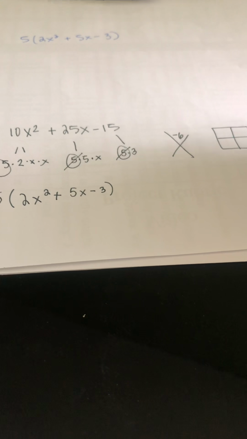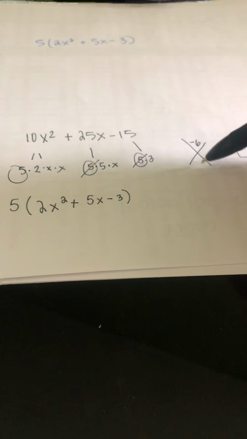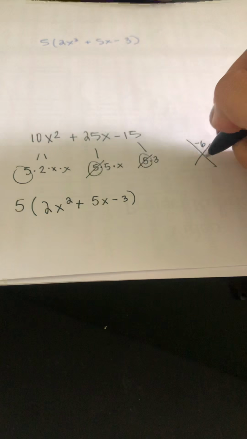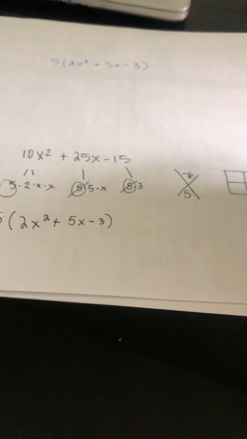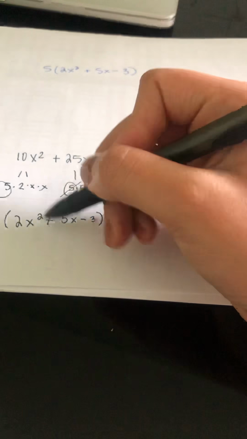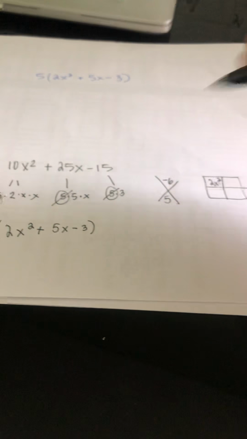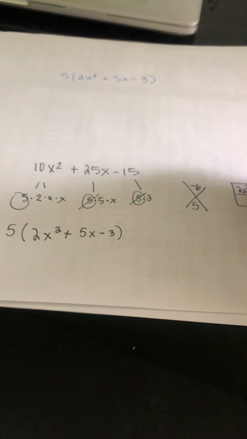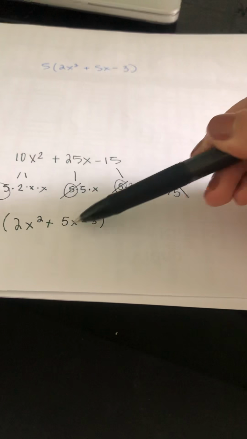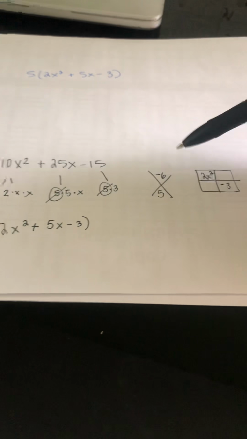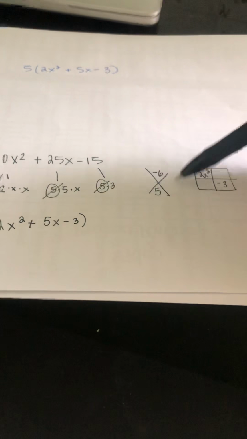And in the bottom of the diamond, we would write the 5. And then if I want to set up my generic rectangle, remember this 2x squared goes in the first box, so that's written out, 2x squared. And then this negative 3 goes on the last box. And so this 5x, I'm not going to write it because this 5x has to be split into these two boxes, and that's why I'm doing the diamond.